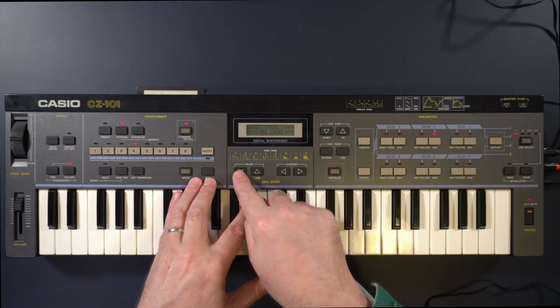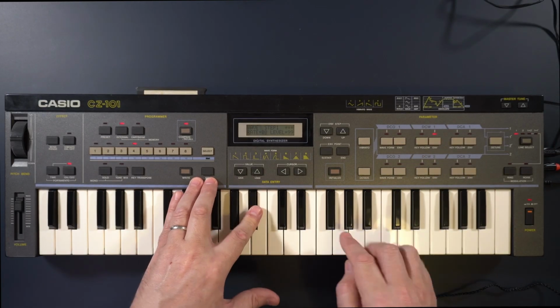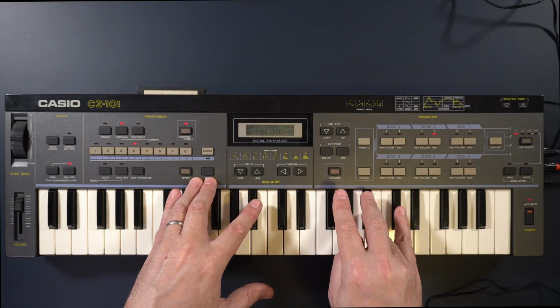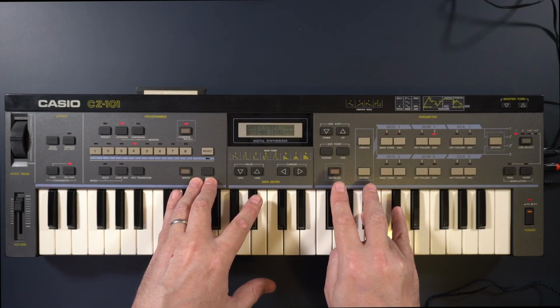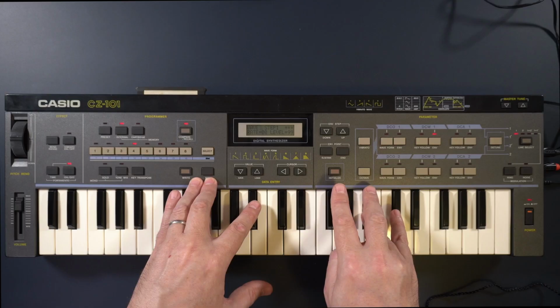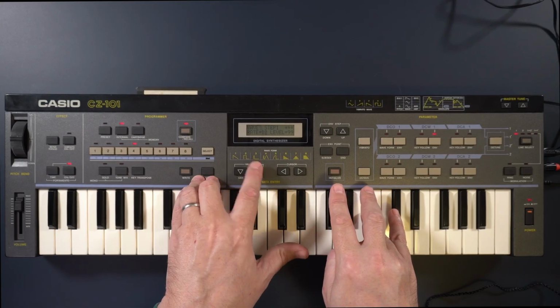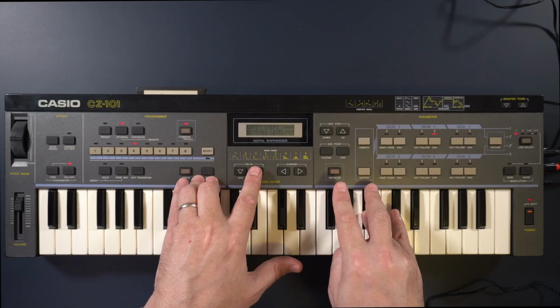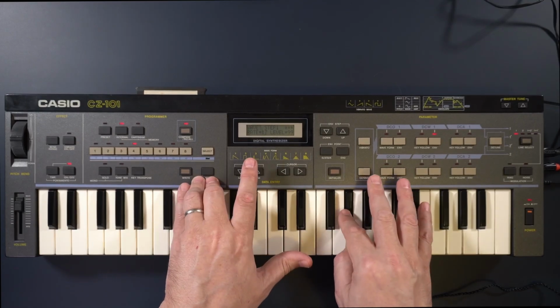What you're hearing there is the sine wave. That's the sine wave, and it will slowly become phase distorted very, very slowly. Let's speed it up a bit. Phase distorted into a saw. Let's make that a bit quicker.